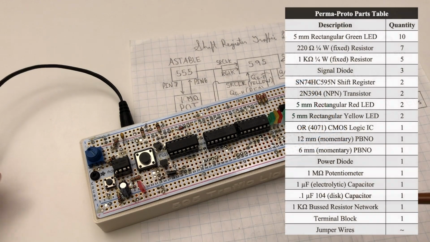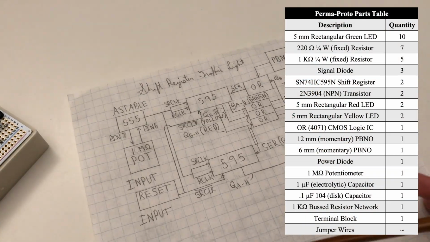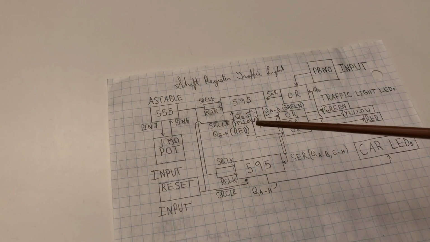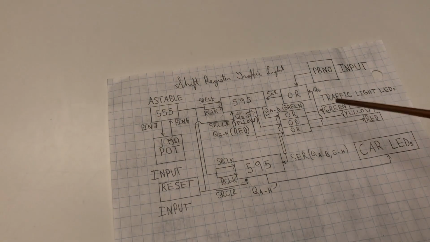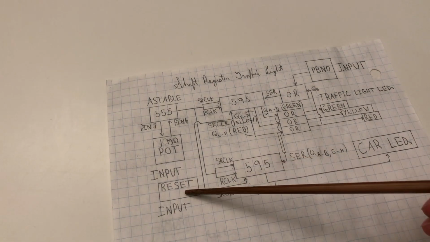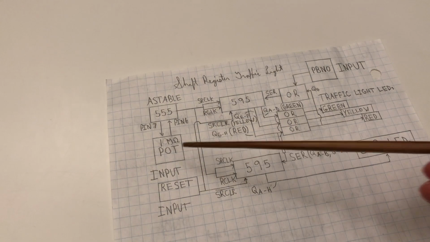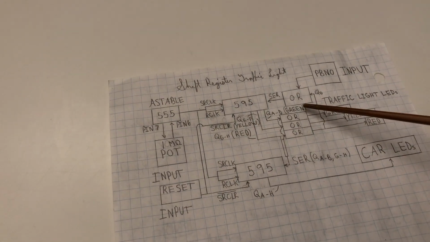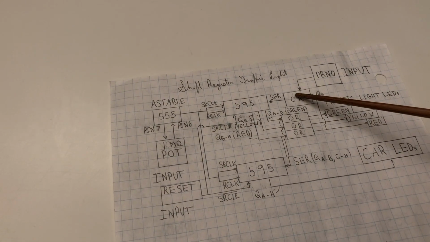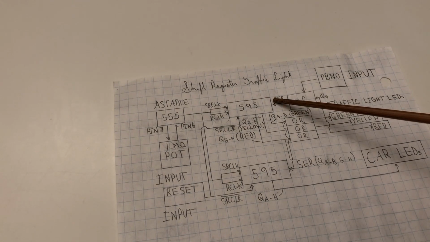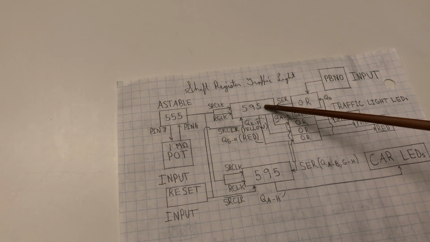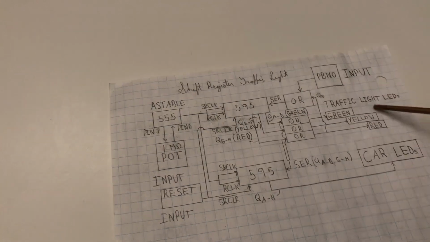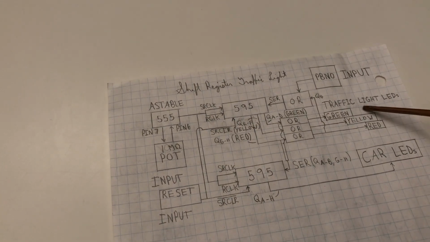Here are the parts on screen, and now let me explain how this all works. The 595 traffic light consists of 3 inputs: a push button, which triggers the circuit, a reset button, and a 1 mega ohm potentiometer. So the start button connects to one input of an OR gate, which connects to the data input of the first 595, and this is the 595 that powers the traffic light LEDs.